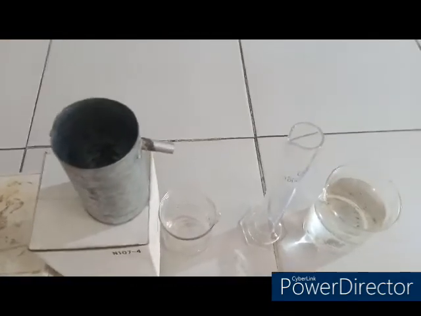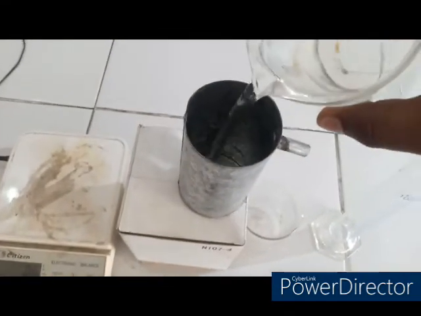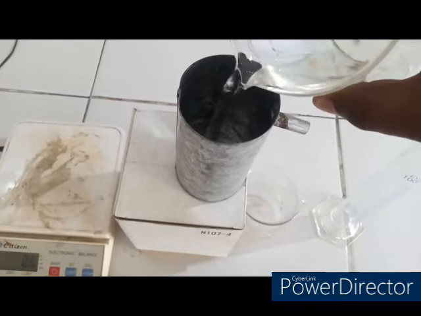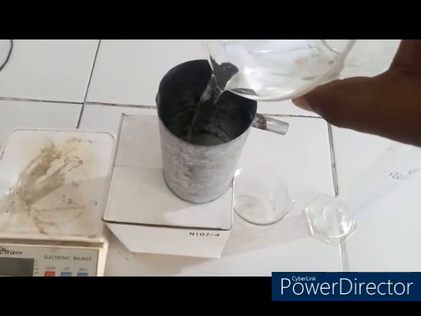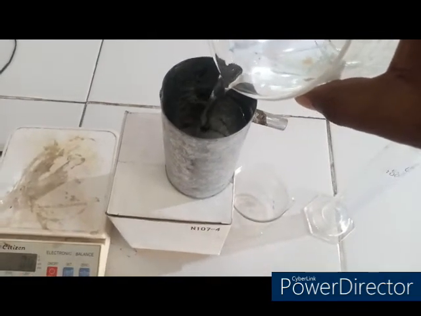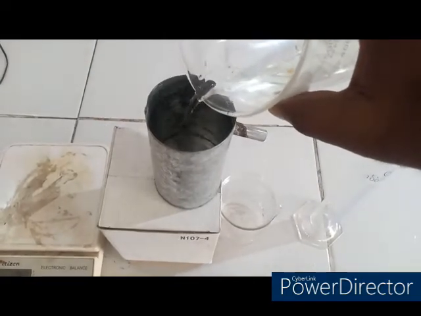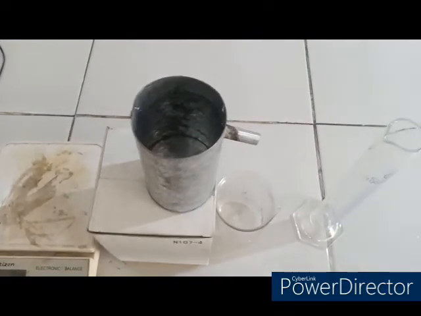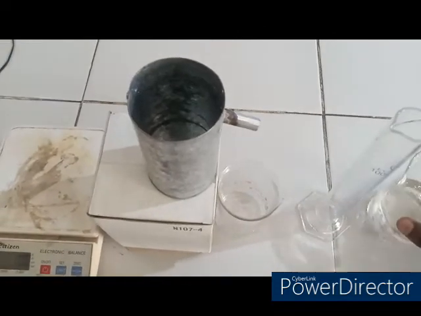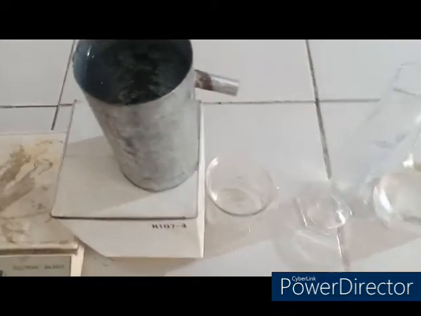Having taken note of that, I will now proceed to pour water into the overflow can. Here is my overflow can. So I'll pour water to the point of overflow, which is going to be collected using the empty beaker. So here, I'm dropping water into the overflow can. It is overflowing, so I would wait for it to finish dropping.